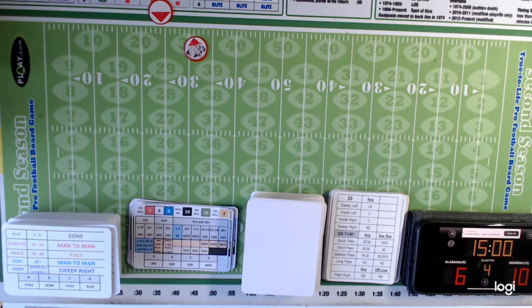And they'll turn the ball over to Alabama at Alabama's 31. But Georgia took 4 minutes and 40 seconds off the clock during that drive. Just over 7 minutes left.